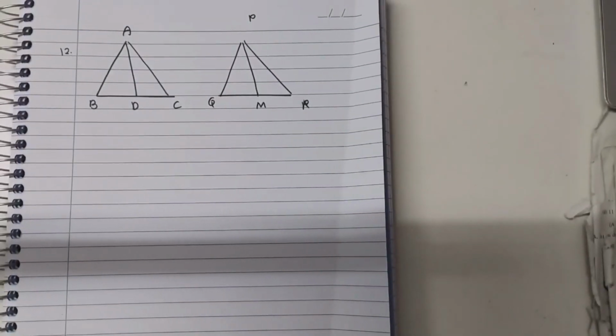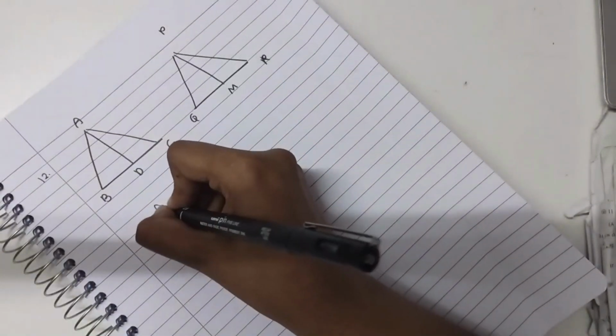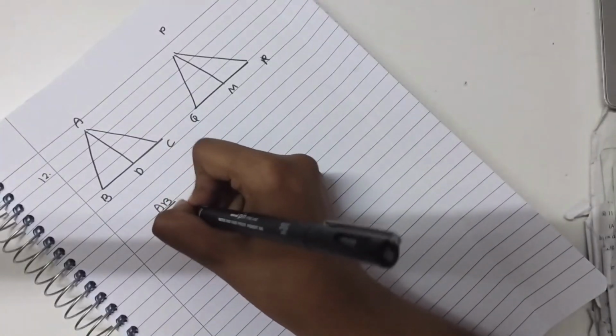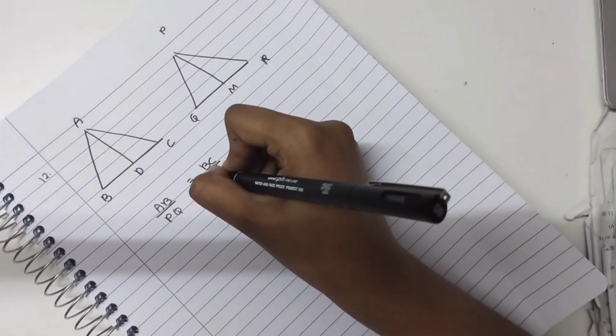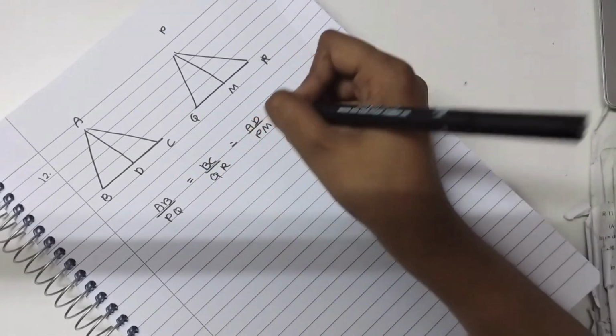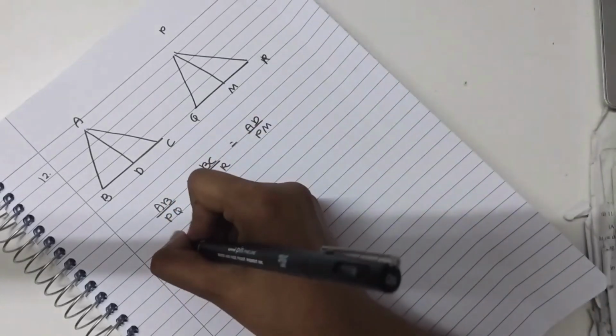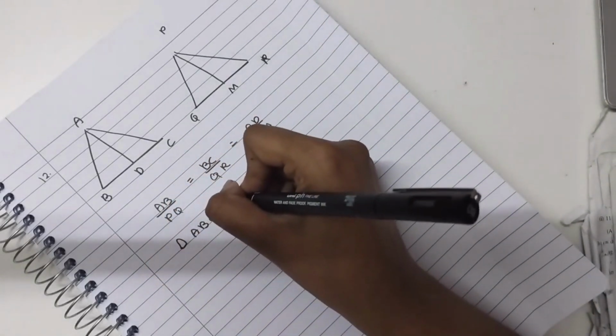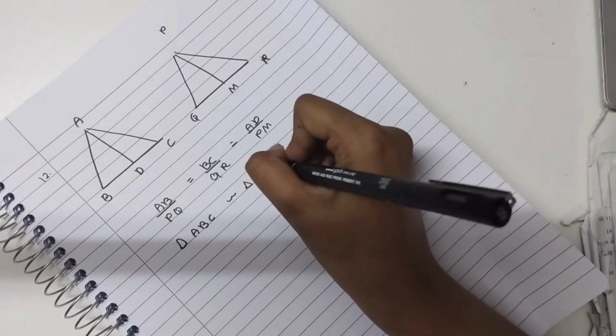In the 12th question, they've given that the sides AB and BC and median AD of a triangle ABC are respectively proportional to sides PQ and QR and median PM of triangle PQR. We need to show that triangle ABC is similar to PQR. In the question they've given that AB by PQ is equal to BC by QR, which is equal to AD by PM.